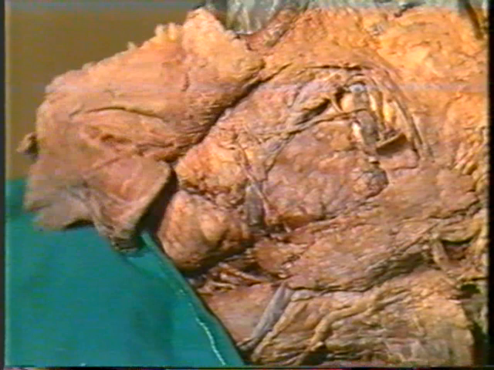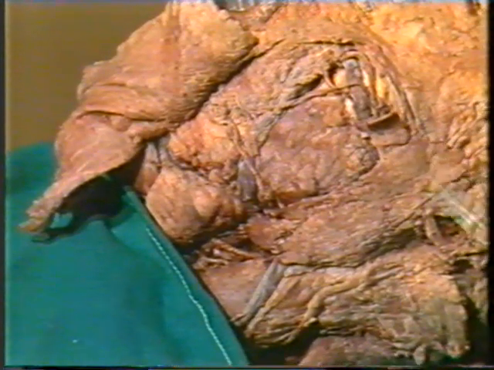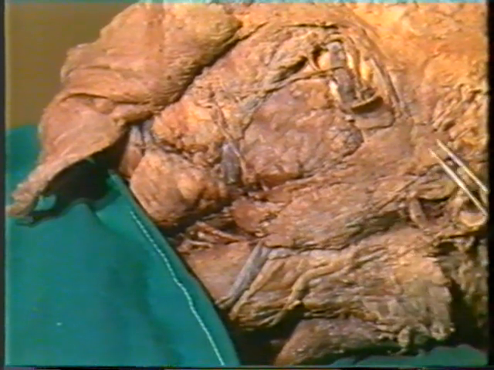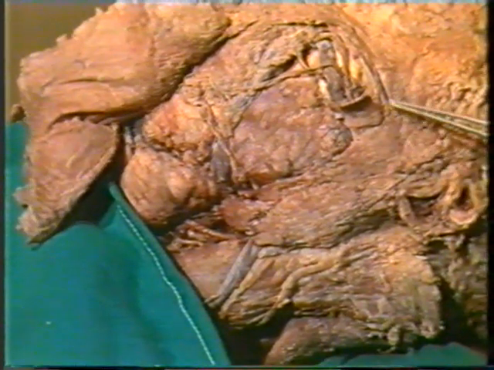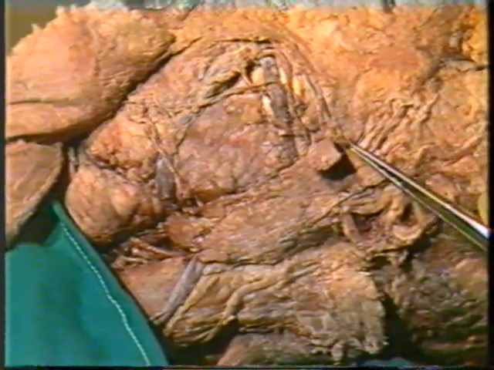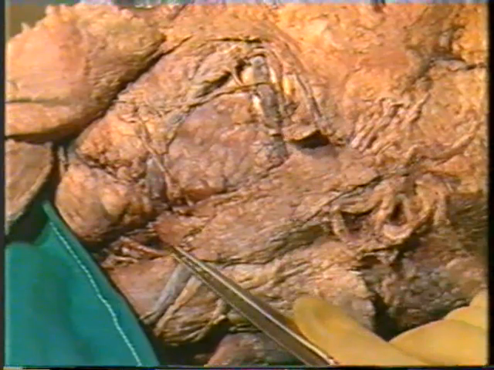This is the parotid gland. It reaches upwards to the zygomatic arch and the external auditory meatus, and extends downwards between the angle of the mandible and the mastoid process. Observe the relations of its anterior border from above downwards.